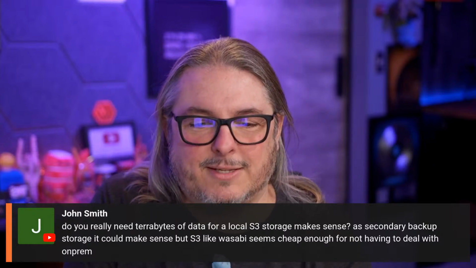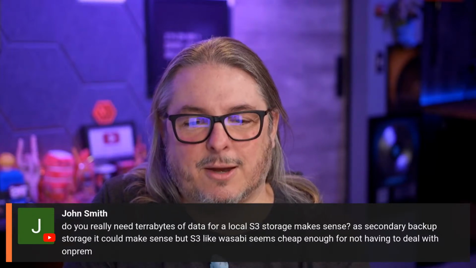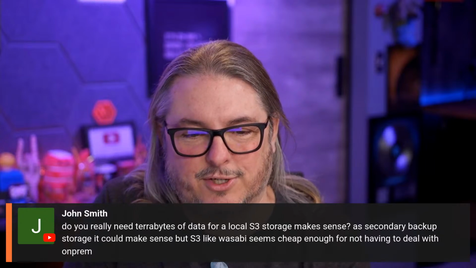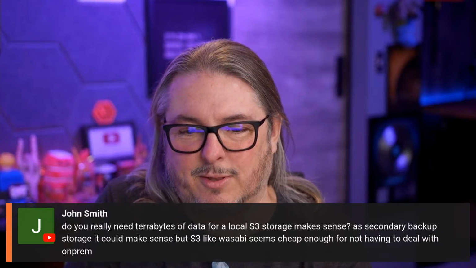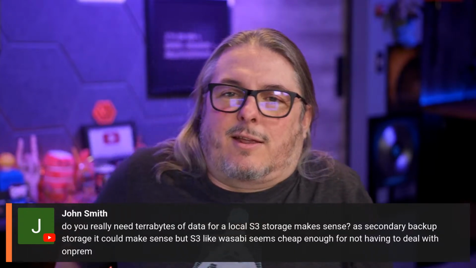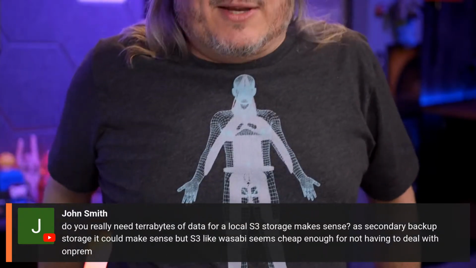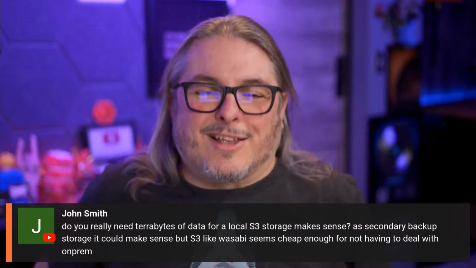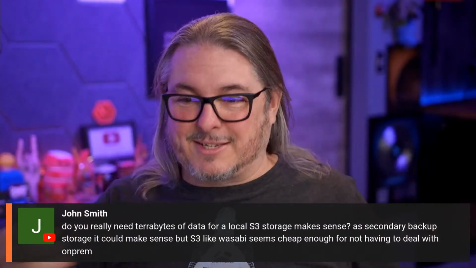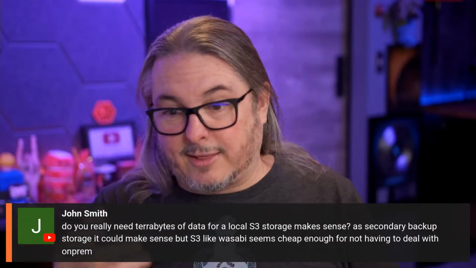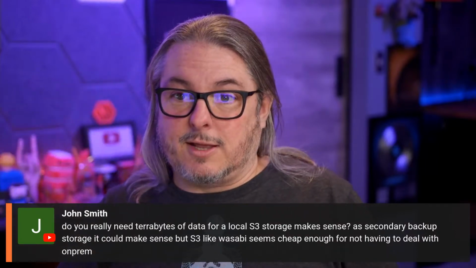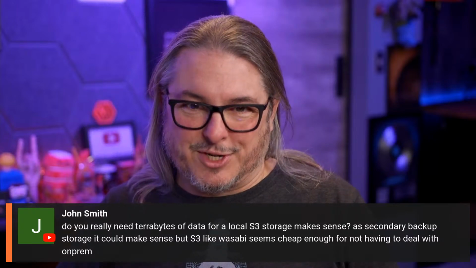Do you really need terabytes of data for local S3 storage? Makes sense as a secondary backup. Storage could make S3 like Wasabi seem cheap enough, not having to deal with on-prem. I mean, the reason you deal with on-prem is because of cost. It's not cheap to put terabytes and terabytes in the cloud. There's a cost to it. I think the pricing's very reasonable on Storage A.